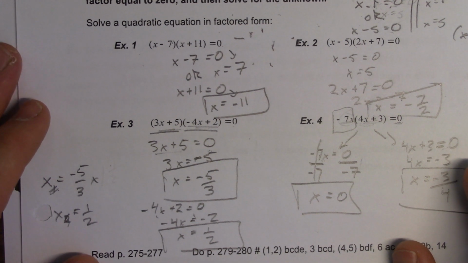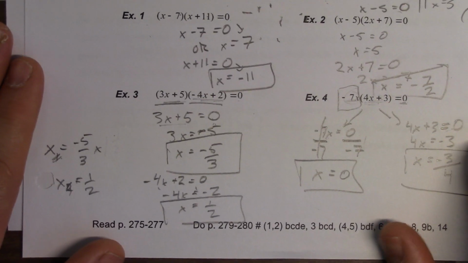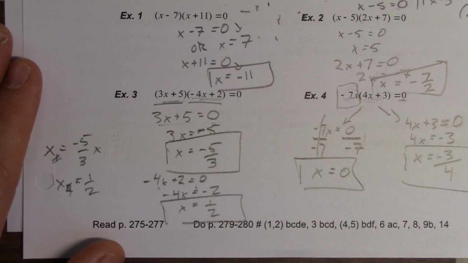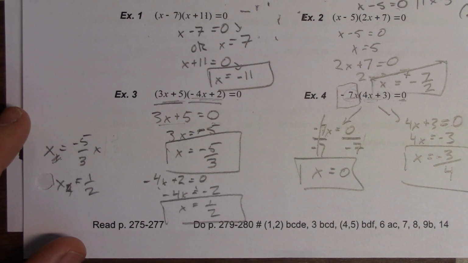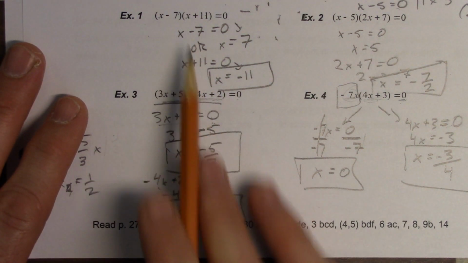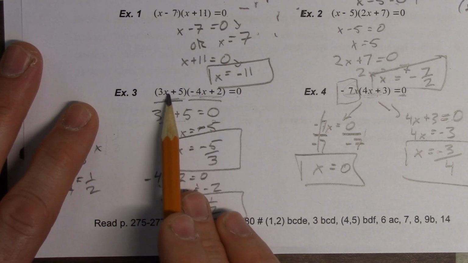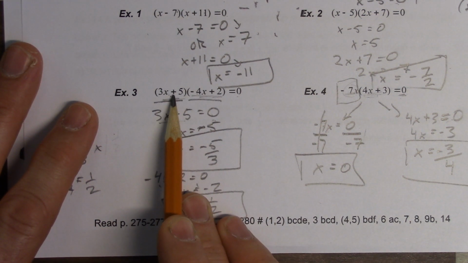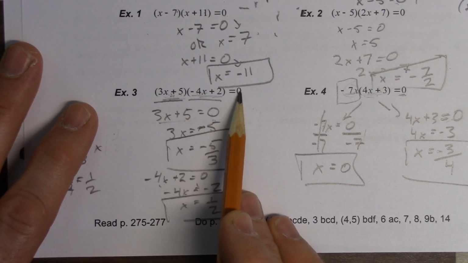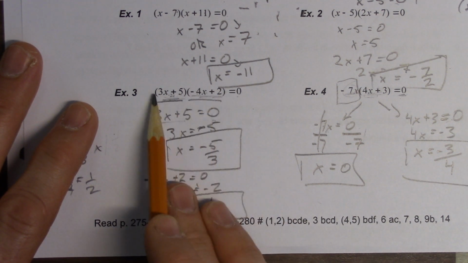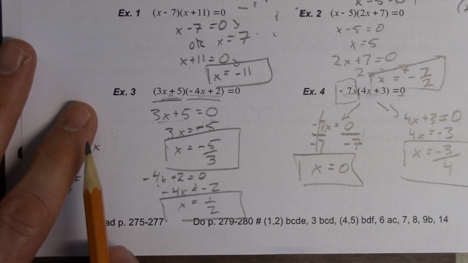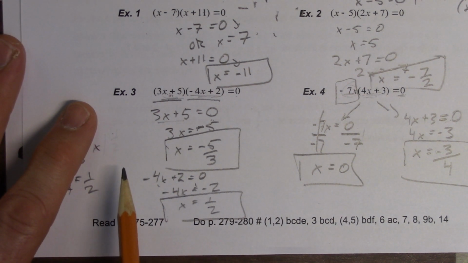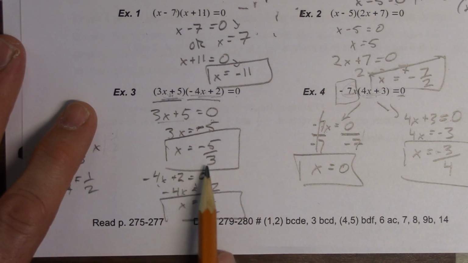How do you know the term is 0? That's what I've been trying to explain the whole time. If this term is equal to 0, then anything times 0 is 0. So if this term is 0, then this whole equation is true. I'm solving for x.